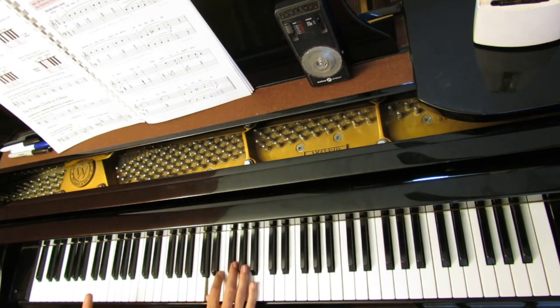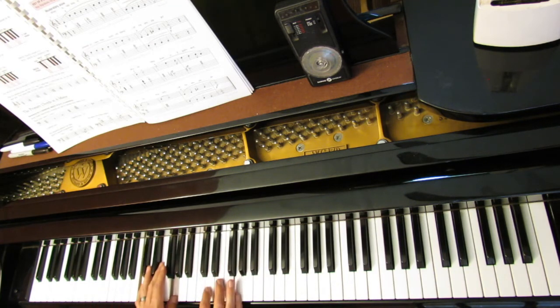Now the next one starts on D. And if we go up 4 half steps, 1, 2, 3, 4, that's F sharp. 1, 2, 3, that's A. So that's D major, D minor, D major. Next one starts on E. 1, 2, 3, 4. 1, 2, 3. E major, E minor, E major. Next one starts on F. 1, 2, 3, 4. 1, 2, 3. F major, F minor, F major. Same in the left.